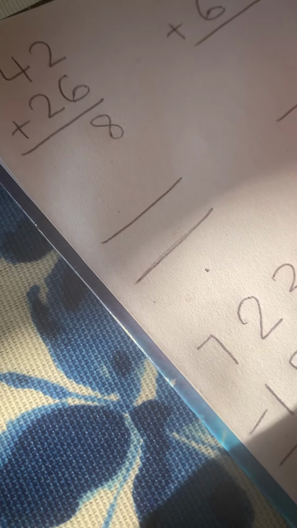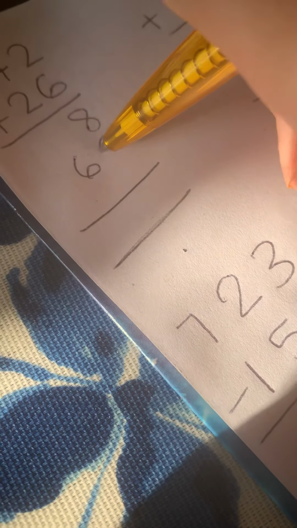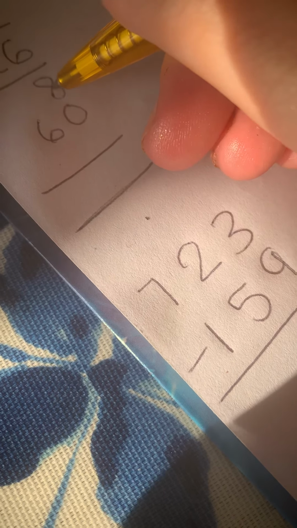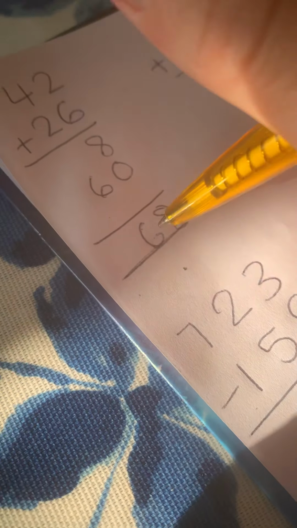So 4 add 2, which is 4 tens add 2 tens, which is 40 add 20 is 60. So we write down 60. And there's no hundreds, so we don't have to worry about the hundreds. So then we add it all together. 8 add 0 is 8, and 6 add nothing is 6. So the answer is 68.